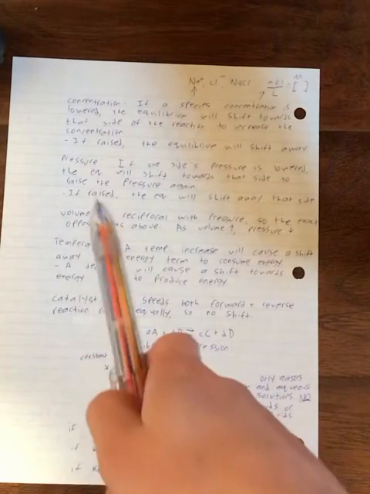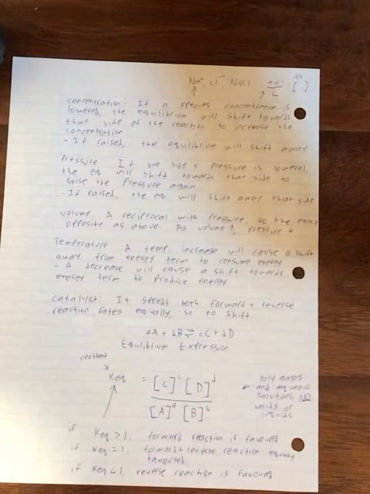Next, if we go to pressure, pressure only refers to gas. We don't use pressure for liquids or solids. Pressure is essentially the space that gas molecules have between one another. So if pressure is high, that means there's a small amount of space and the gas particles are rapidly moving and hitting each other.